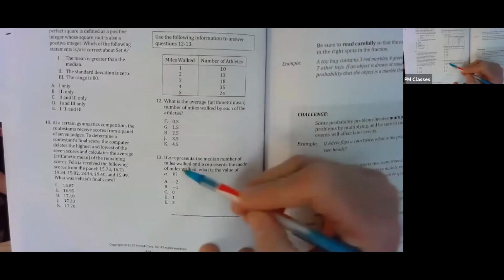Actually, you guys have a calculator? Let's do that right now. If you've got a calculator, take a stab and just try this one yourself, and then we can walk through 13 together. So everyone's going to go through, find the sum for all this, and see if we can figure out what the average number of miles walked by each of these athletes is. I will play along as well and double check my math.